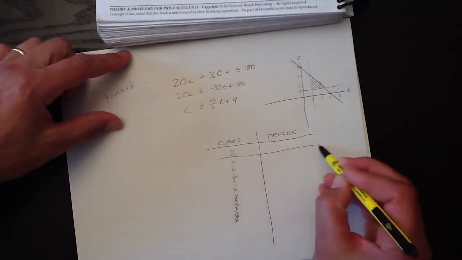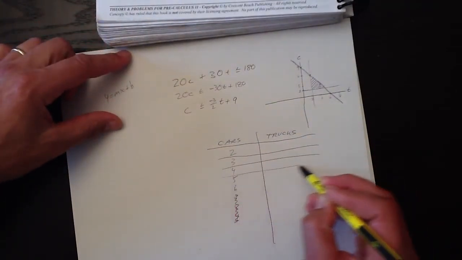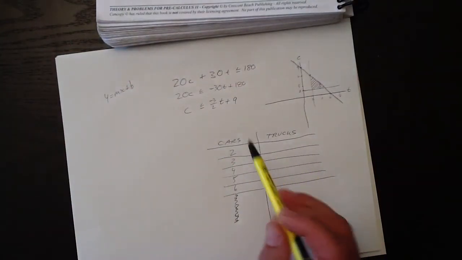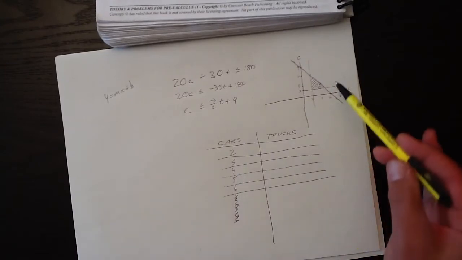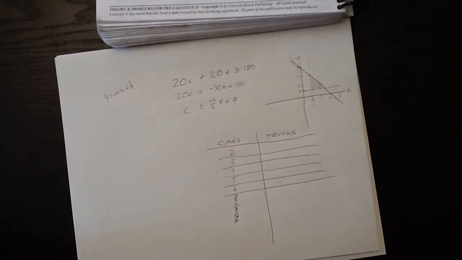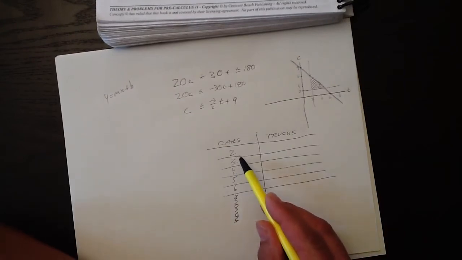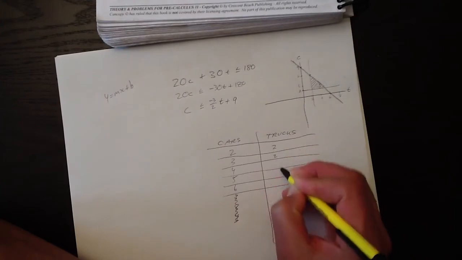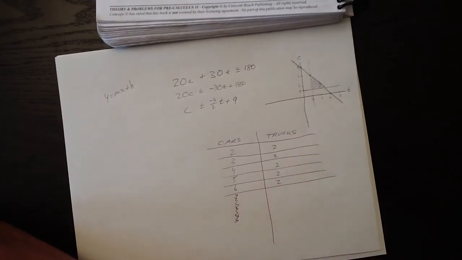Question is, what are the combinations, or how many trucks can I buy with each of these levels of car purchase? I'm going to go back to the original equation here rather than trying to figure out from the graph. The graph just gives me an idea of what the range of possibilities are. Well, if I'm going to buy at least 2 trucks. In all cases, I have to buy 2 trucks.